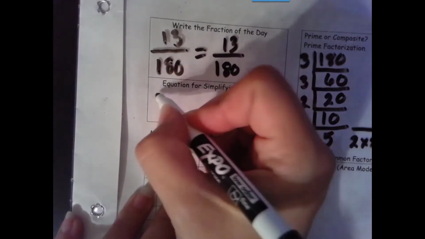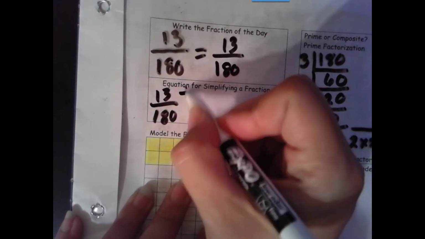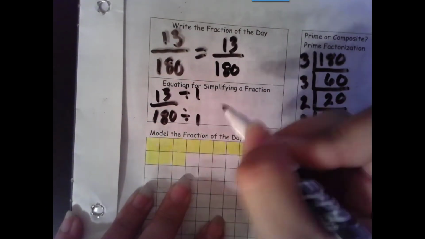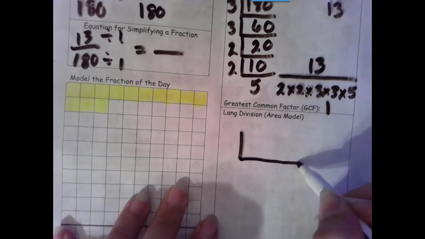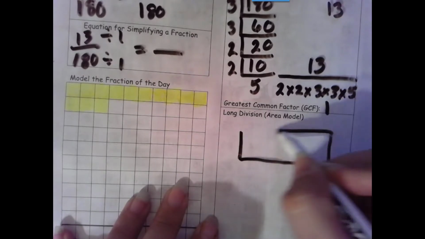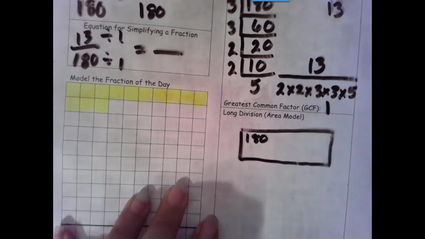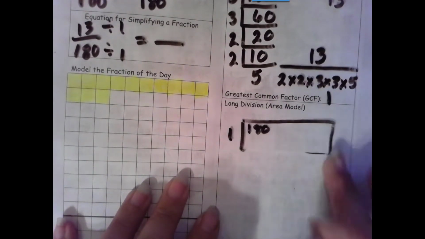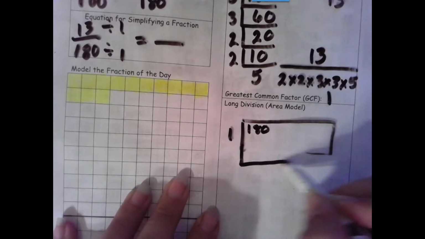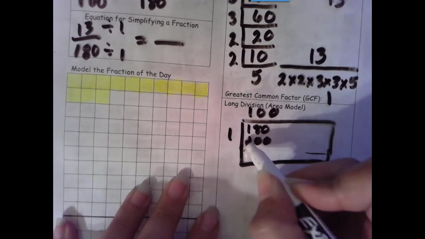Okay, now let's prove it with our math. We're dividing everything into groups of 1. So 180 divided by 1. Let's see, 1 times 100 is 100.